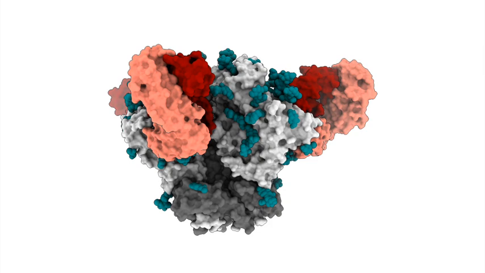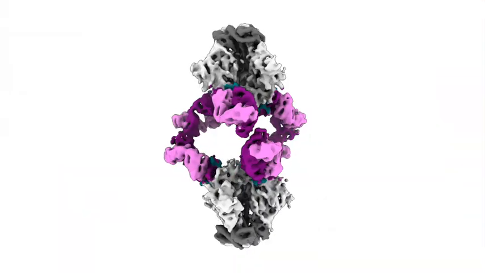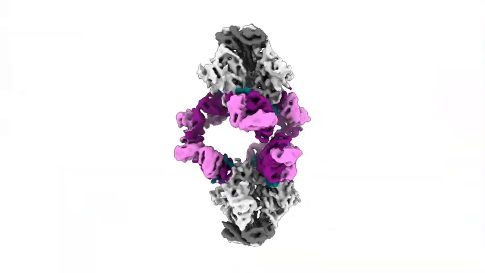Structural biology of HIV-1 often leads us to unexpected findings, and it is our job to better understand the implications of these surprises.